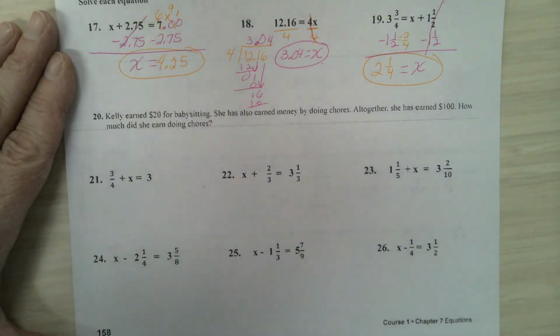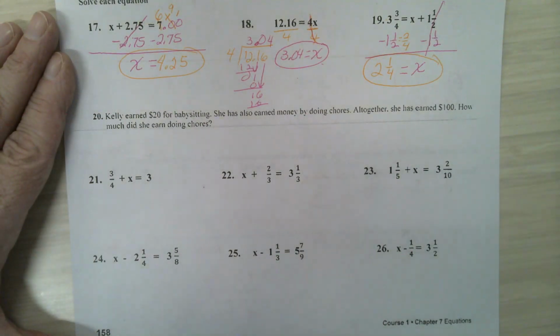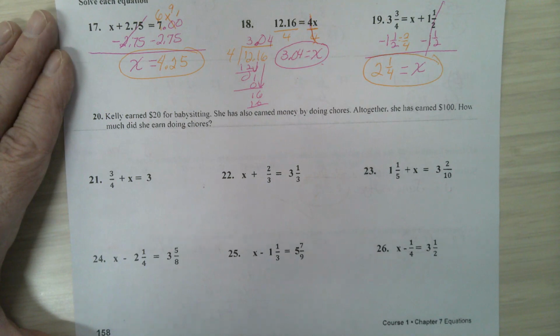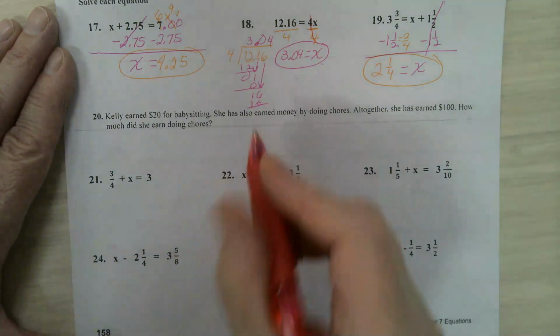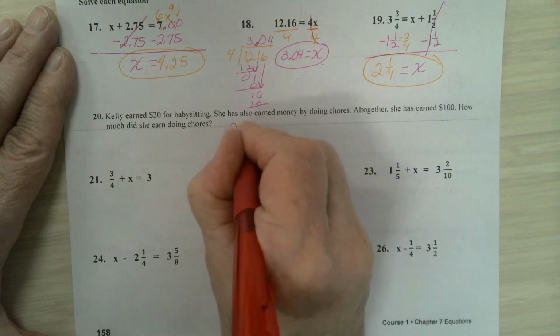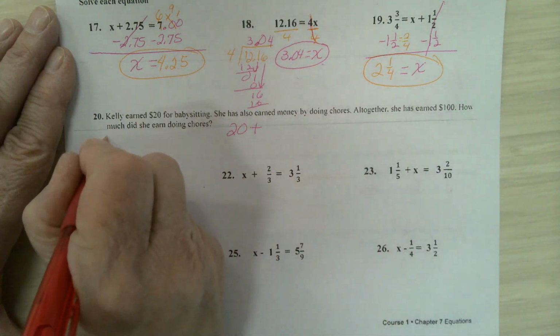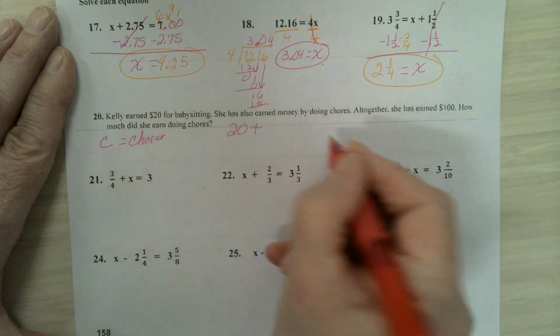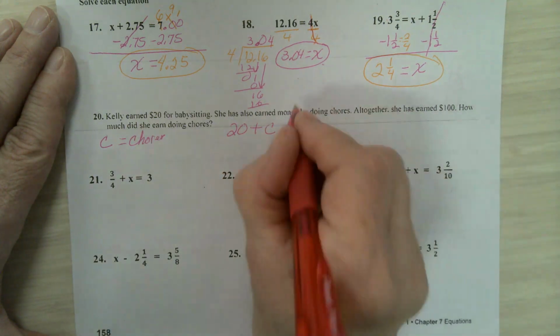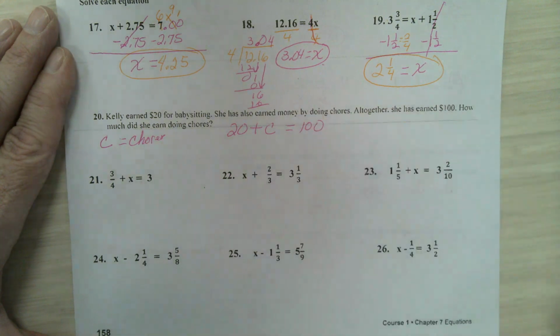Kelly earned $20 for babysitting. She also earned money by doing chores. Altogether, she has earned $100. How much did she earn doing chores? Well, you have $20 plus chores. I'm going to say C equals chores. So $20 plus the chores equals $100. Everyone see how to write that equation?